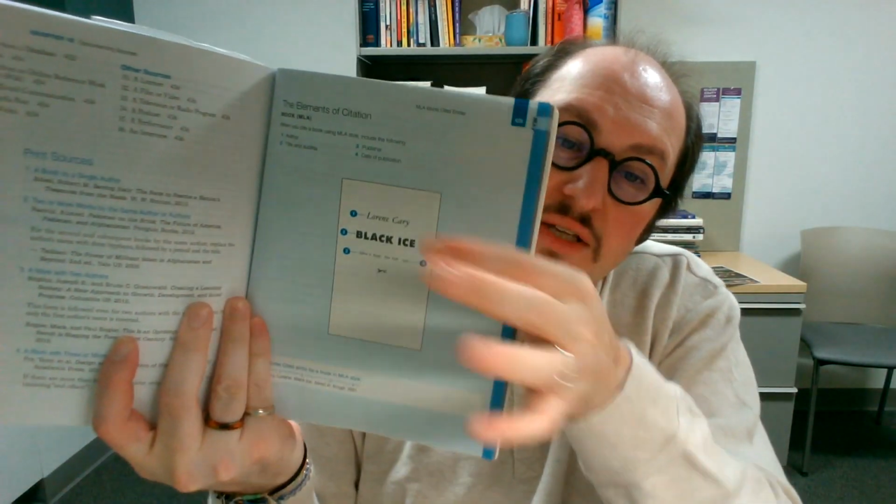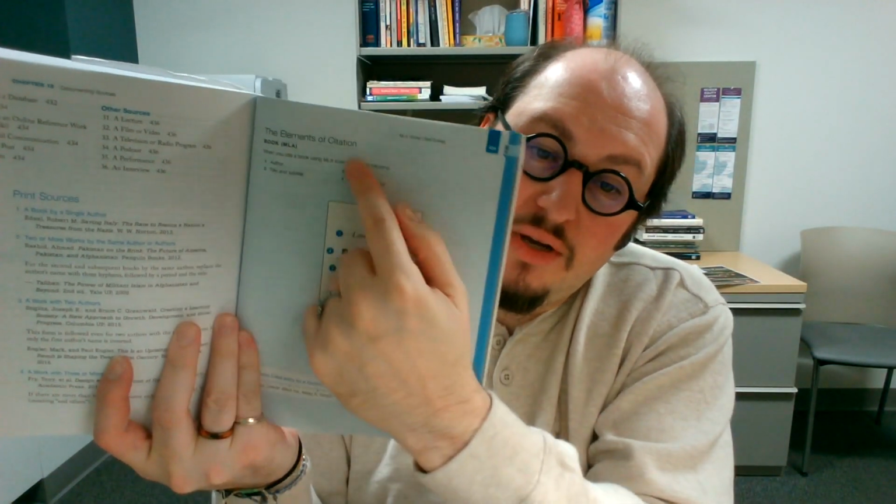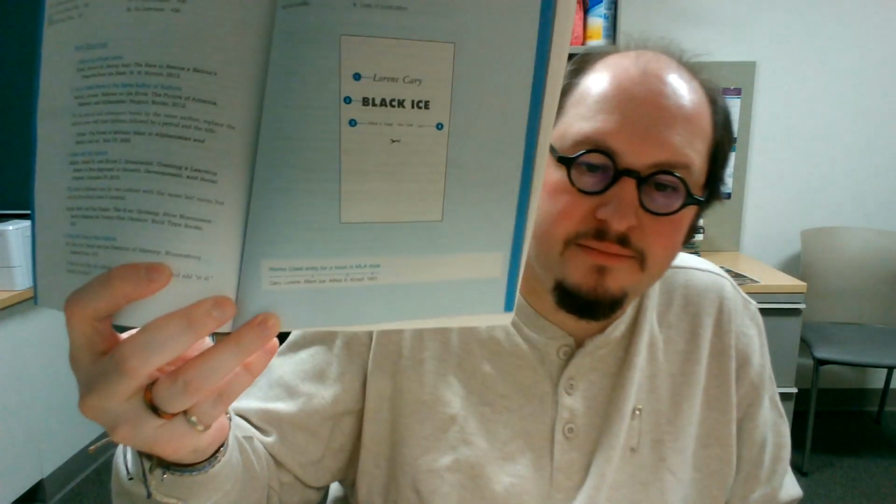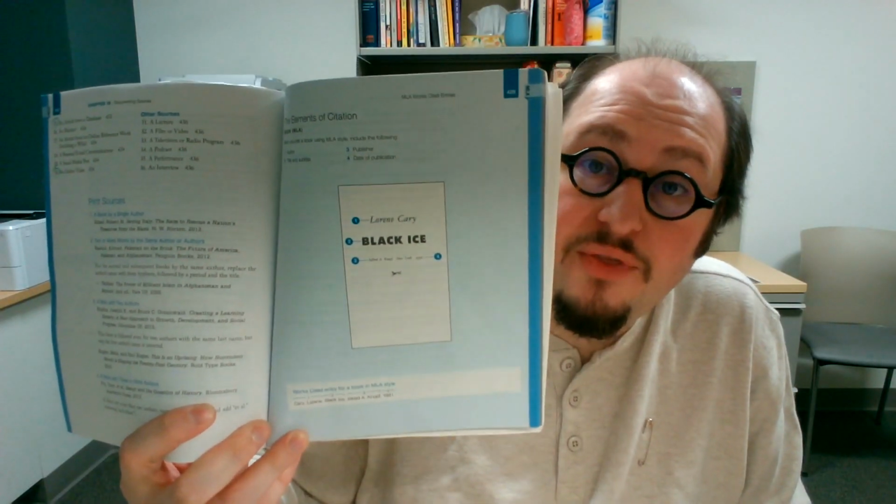There are a few major citations that are pulled out, and they do the full page thing. So that's really useful, as always, where it goes through. When you cite a book using MLA style, include the following: author, title and subtitle, publisher, date of publication. So for those few, it definitely does do that.